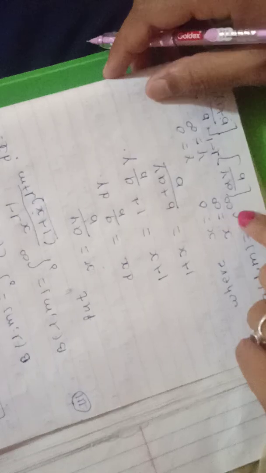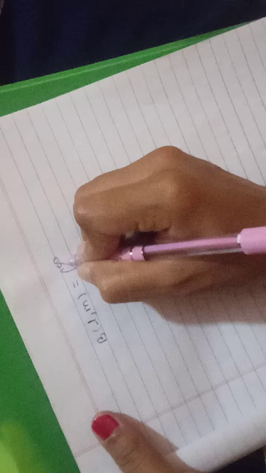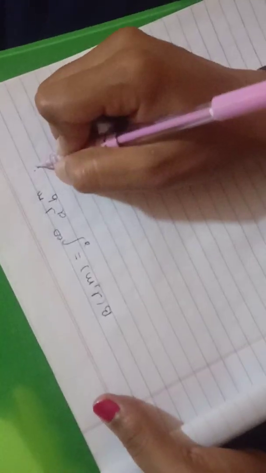These are the substituted values in the equation. Then simplify these equations. Then beta of l and m is equal to integration 0 to infinity a raised to l b raised to m, then y raised to l minus 1 divided by ay plus b raised to l plus m into dy.